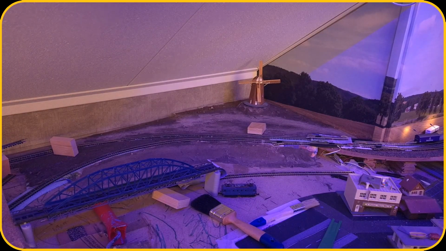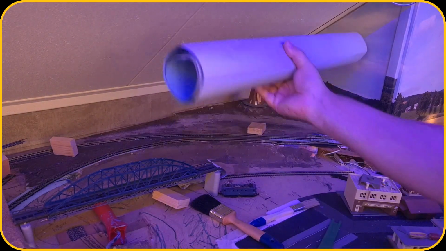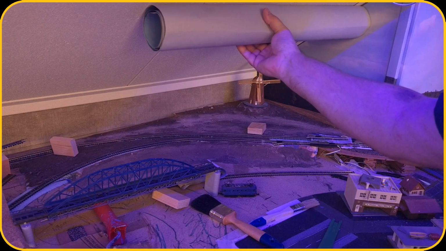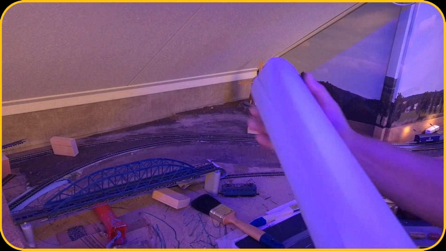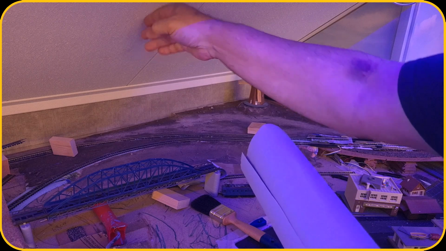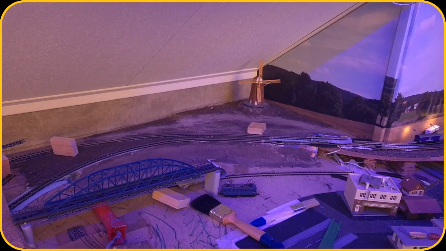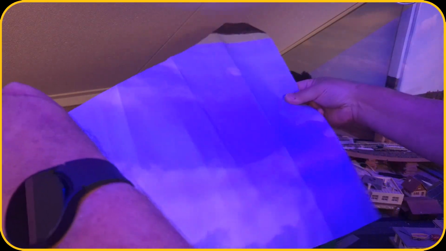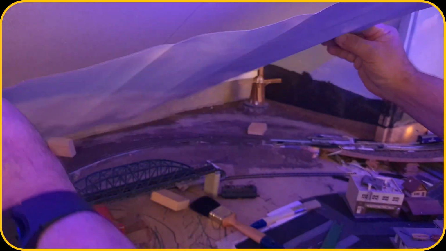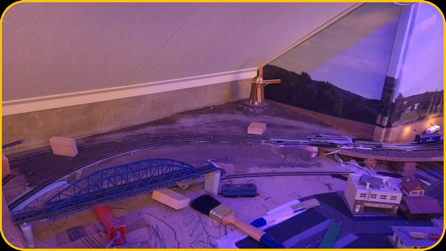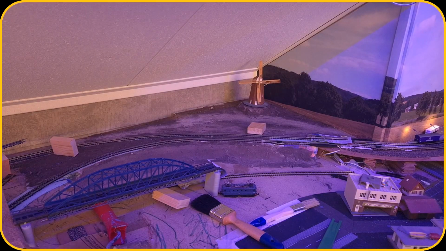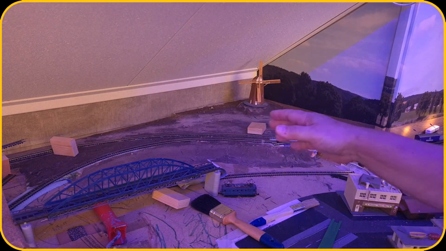Let me just check. This is the width of the paper. Then the backdrop at least comes to here, and then I will see what I have if I go down, because I still have this section of backdrop as well. Okay, it's the other way around, but if I'm going to put it here, then it should be no issue. So that is what I'm going to do.